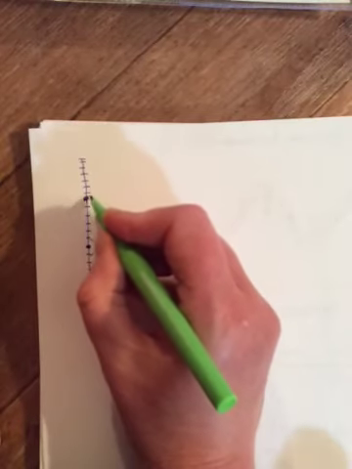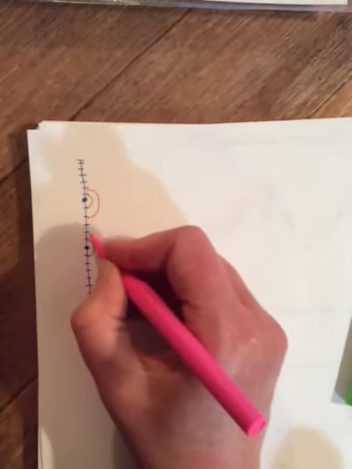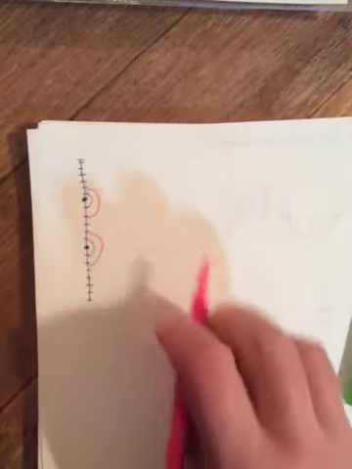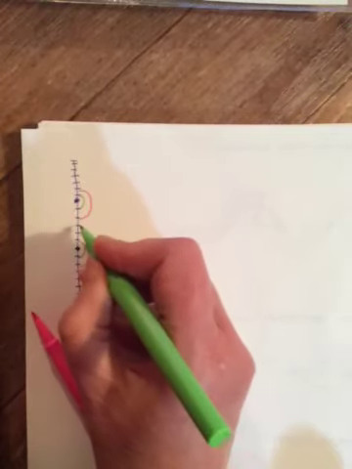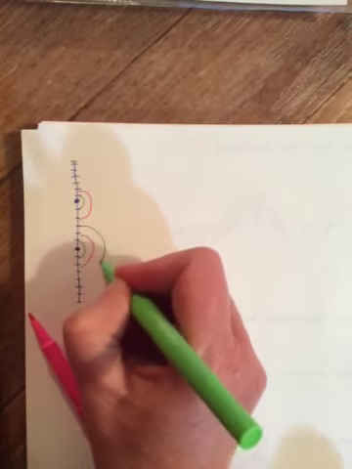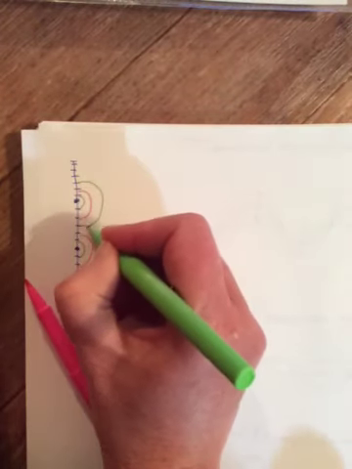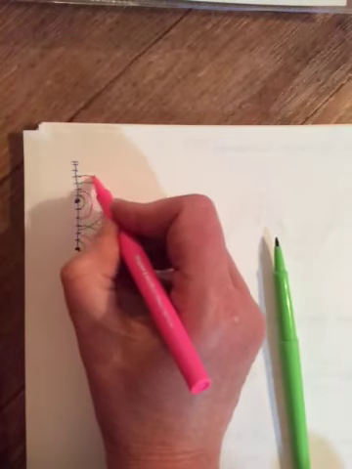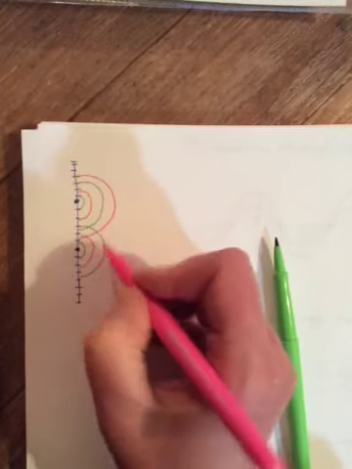So the green here will be the trough. I don't know if you can see that. And the pink will be the crest. I was trying to pick two colors, because the other ones were green and blue, and I couldn't tell them apart, so I was thinking you probably couldn't. I did the little lines so that I could make my troughs and crests equal size.